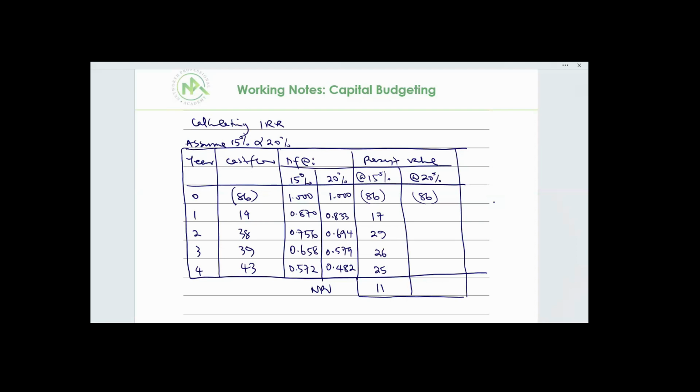So let's get the present value for 20%. 0.833 multiplied by 19. The fourth year is 21. First year is 14.